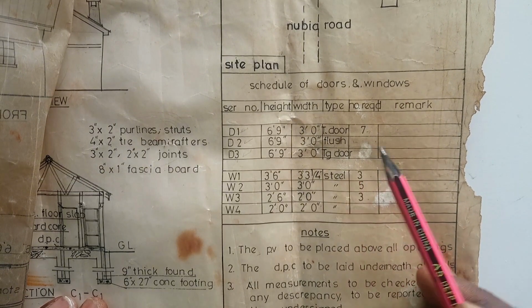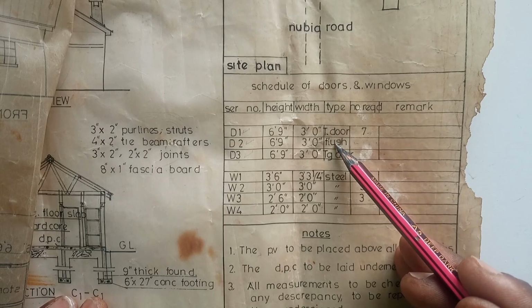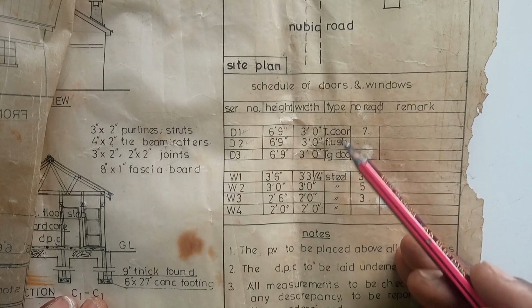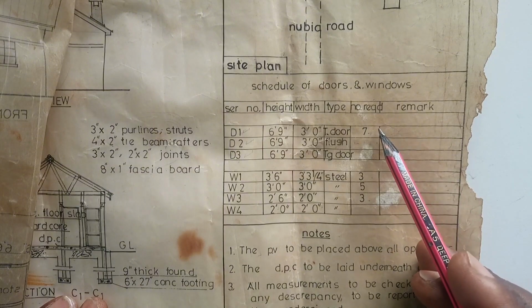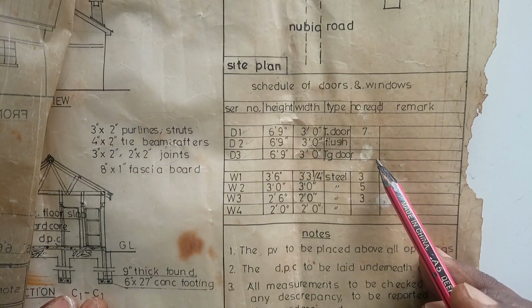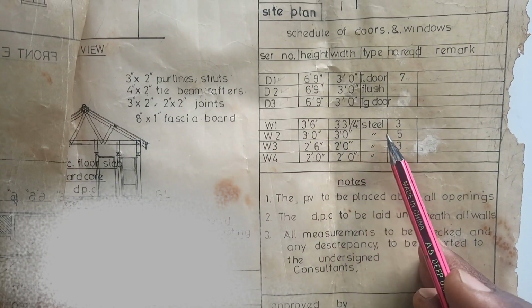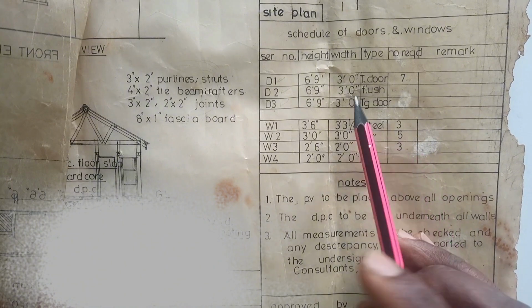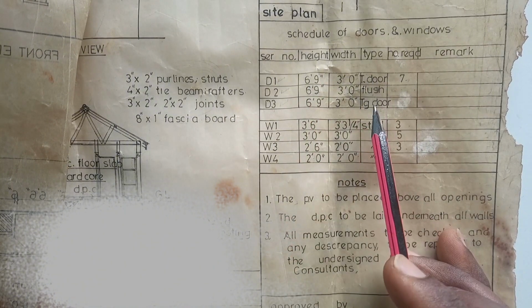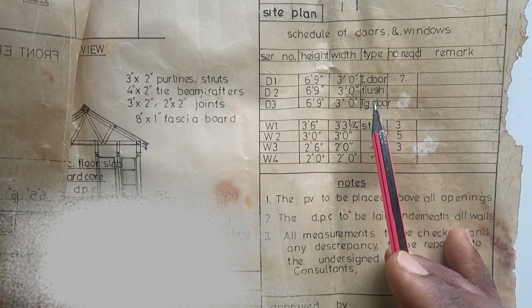So we have various types of doors. We have the T door, flush door, and TNG door. Once again, if there is a challenge, remarks must be put there. And then we have windows. Windows are normally steel structures that are normally done by a welder. On top here, T door, flush door, and such likes are normally handled by carpenters.